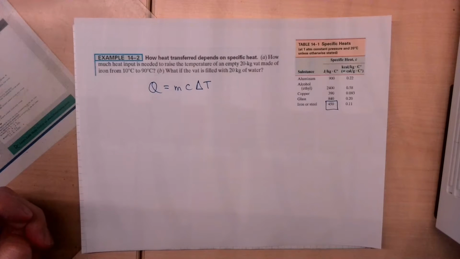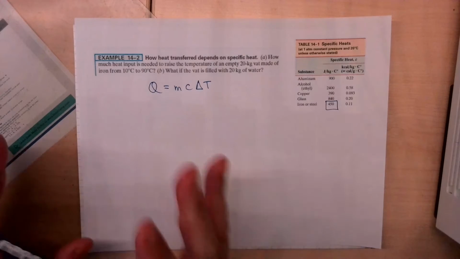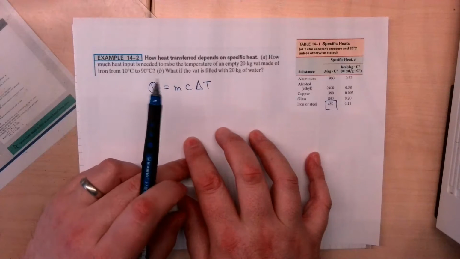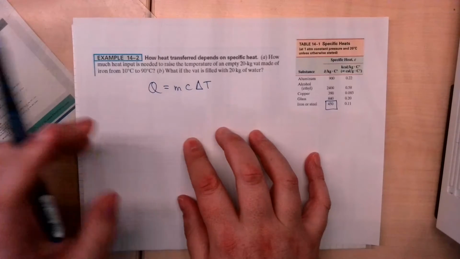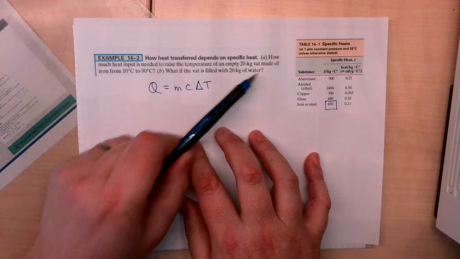Okay, so this is example 2 from chapter 14 from Giancoli. We're now back to getting rid of all the cake and ice cream. Now we're actually going to do some calculations here. So what we want to know is, we've got an empty 20 kilogram vat made of iron.